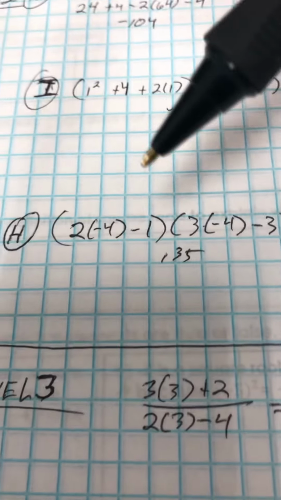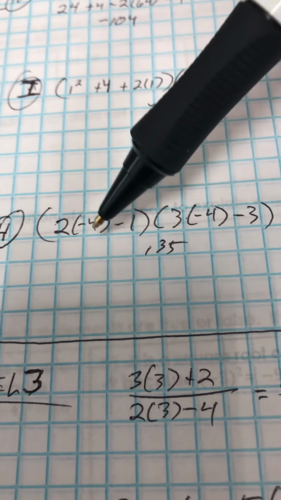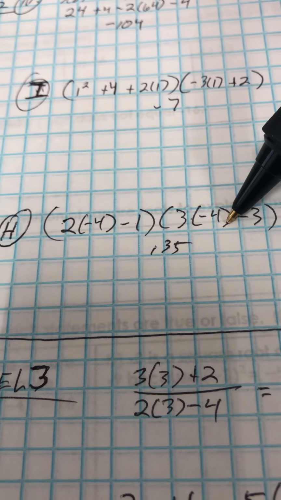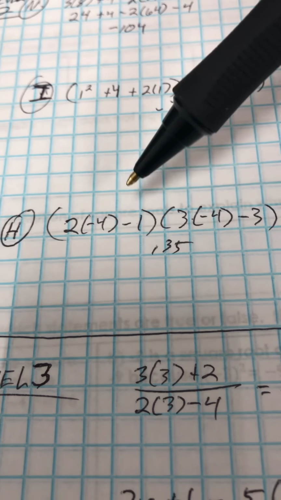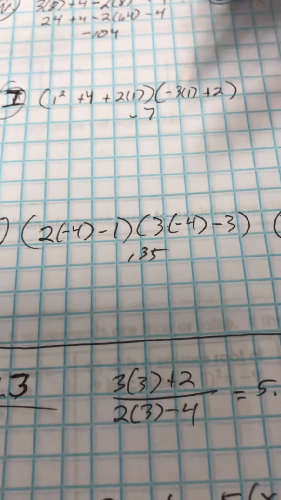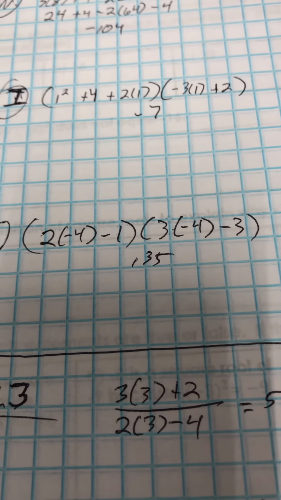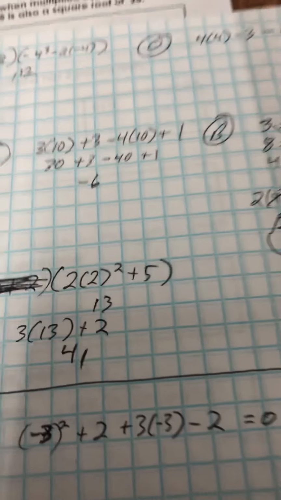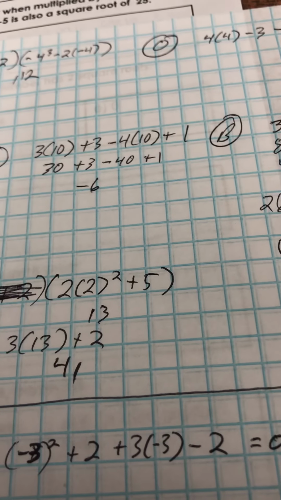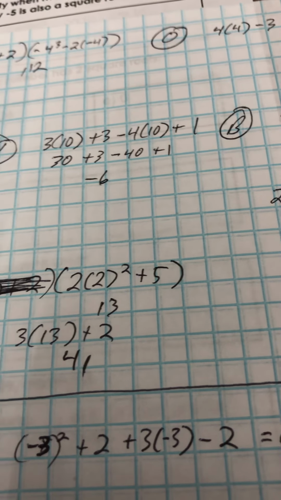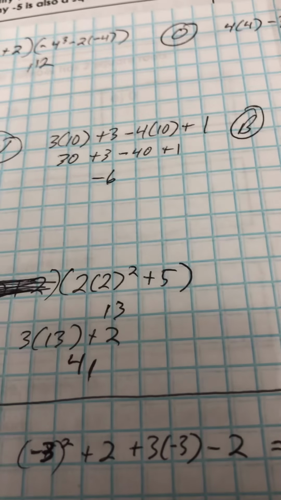H, you're just plugging in a negative 4 for the x value, and you are multiplying the two together, so you should get 135. K, I think I skipped K. I want you to do K on your own because that's an easy one.